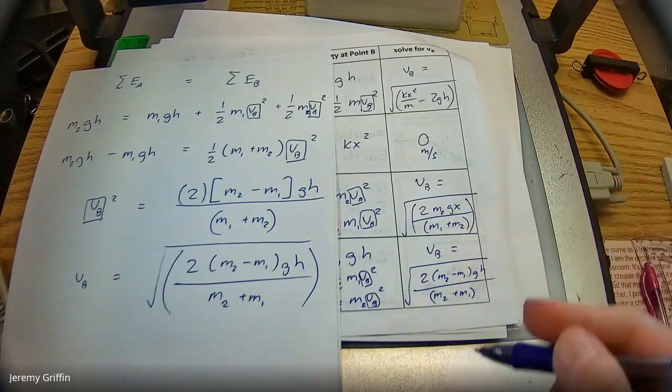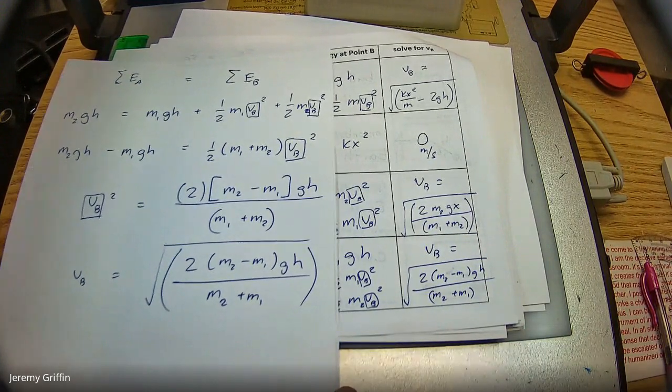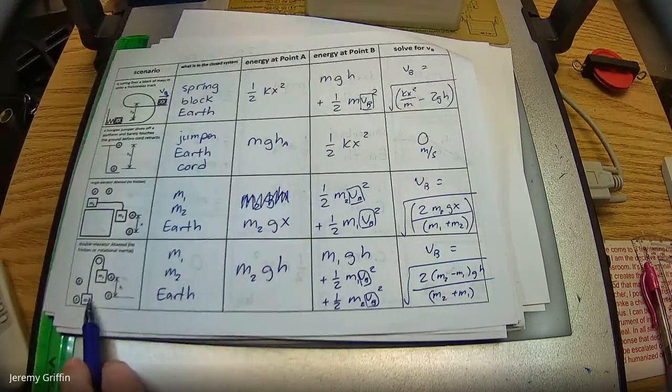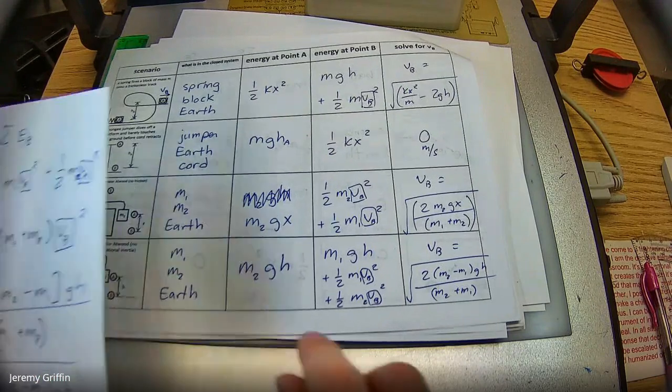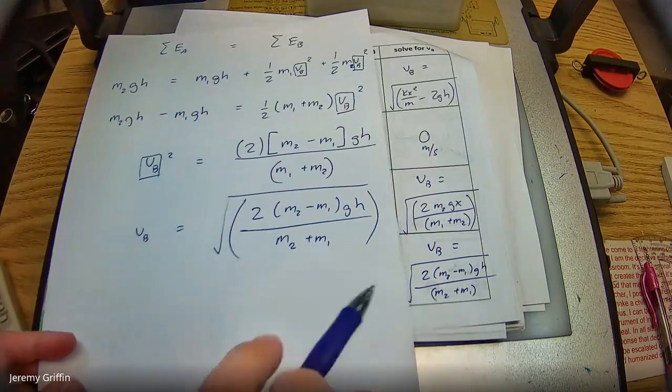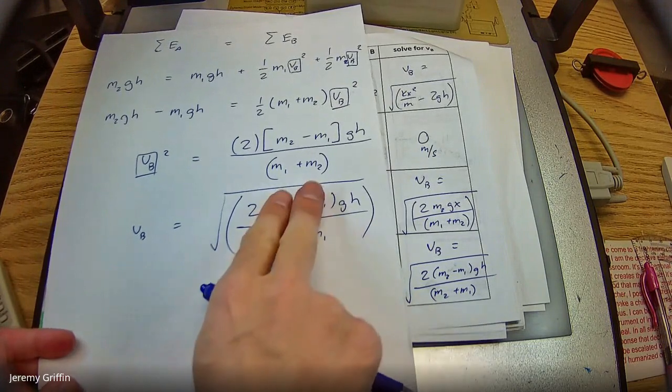Or what if you did this? Remember we've been making some thought experiments, poking around testing these formulas. What would happen if you took M1 and made it 0 kilograms? Wouldn't M2 just be perfect free fall? How does this equation play out? So if M1 is 0 kilograms, that 0 goes away. M2 over M2 is just 1. Oh, we're back to square root 2gh.